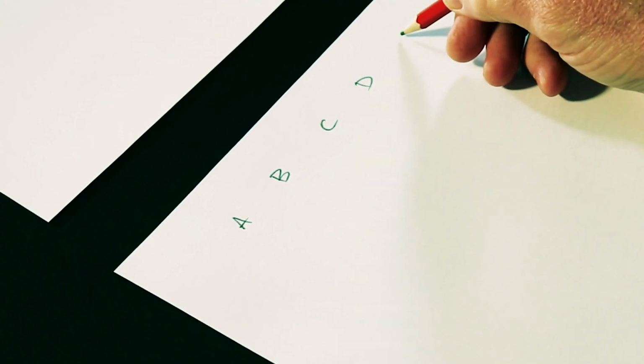Welcome back. Today, we're going to take a look at the solution to the magician problem we showed you in our last video. So let's say that the magician finishes with the 5 cards A, B, C, D, and E in that order.